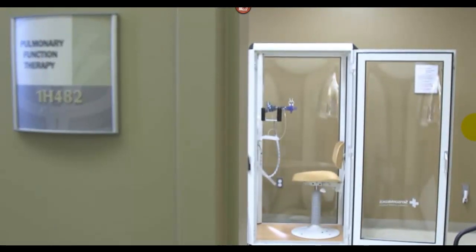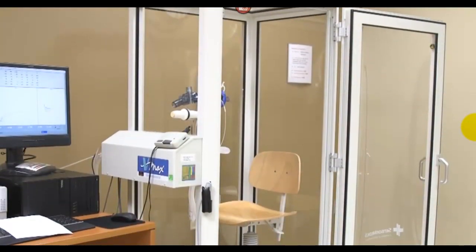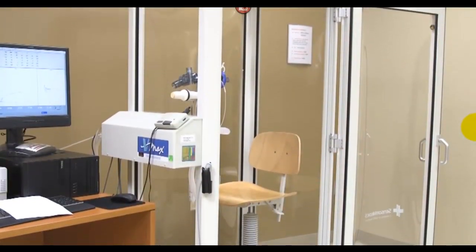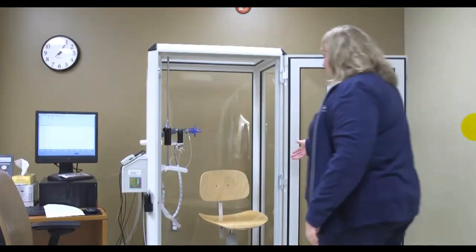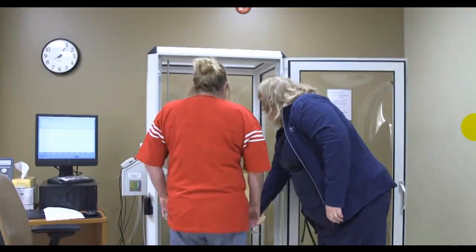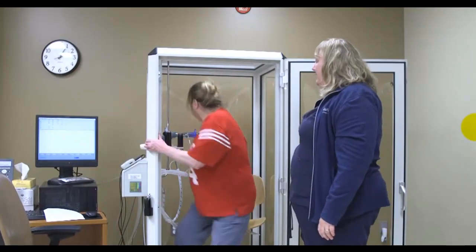This is the machine that we use to perform your PFTs. It may appear to be a confined space. So if you have any problems with claustrophobia, please let us know and we will work with you. You will be asked to wear nose clips and place your lips around the mouthpiece, forming a tight seal at the start of each test.